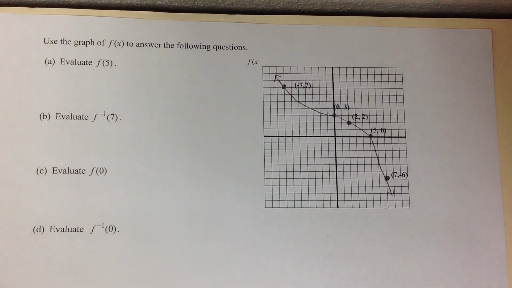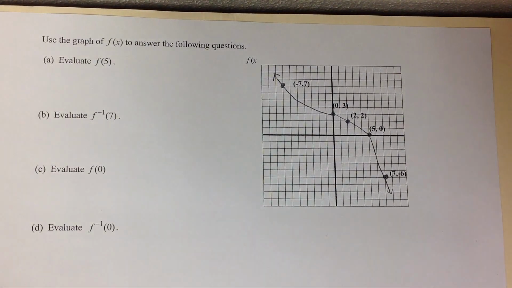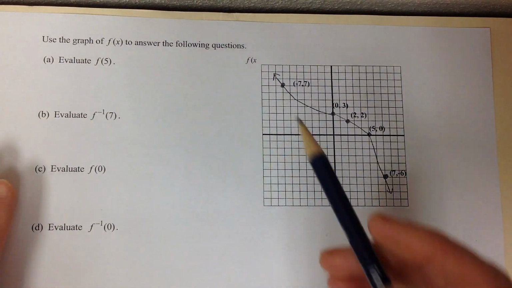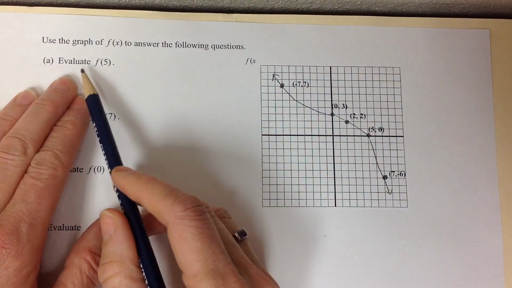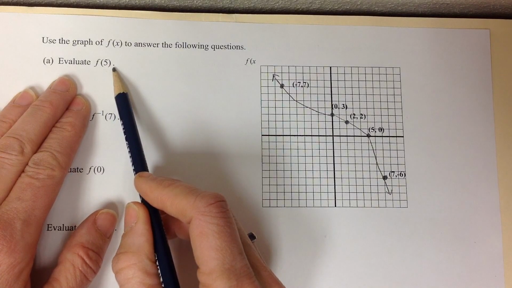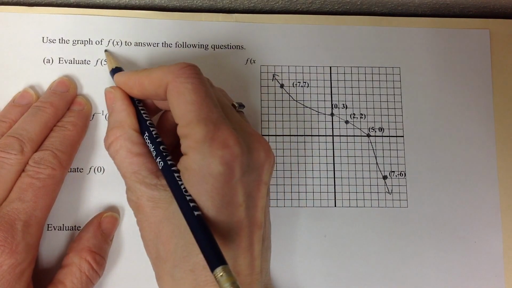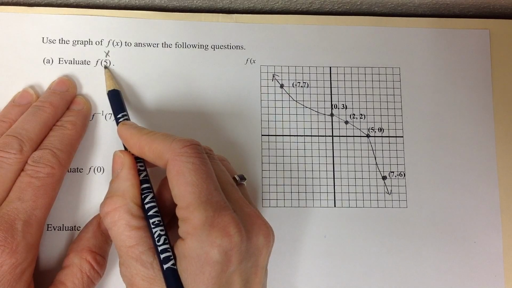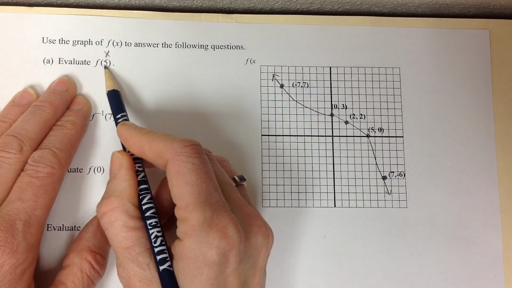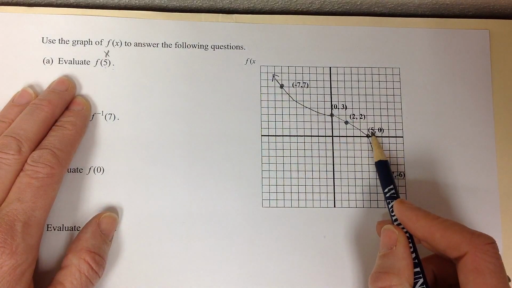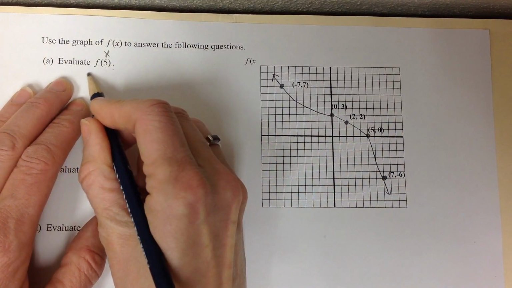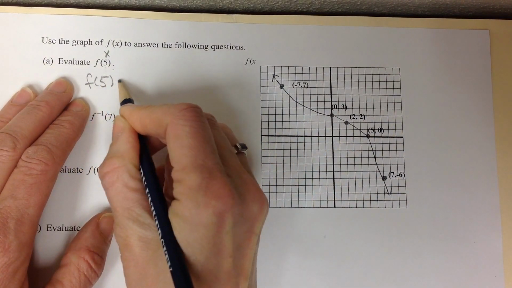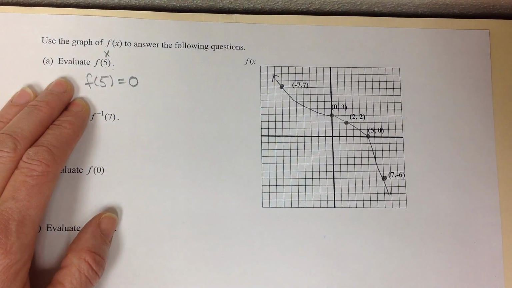We are given a graph of a function f of x, and we're asked to answer some questions about that. So the first one we want to do is evaluate f of 5. Okay, so remember this means that this is the x value of 5, and we're trying to find the corresponding y value. So if we look at our graph, we have the point (5, 0). So that means that f of 5 equals 0.